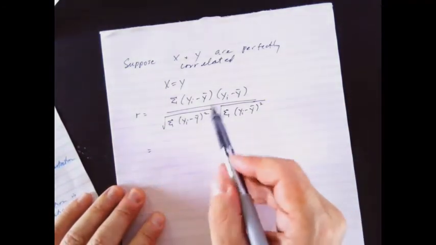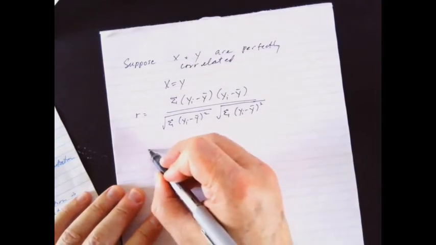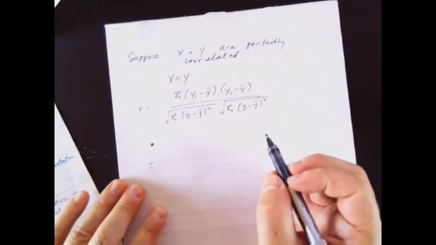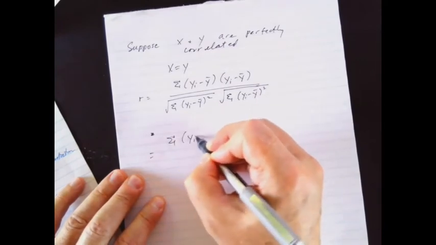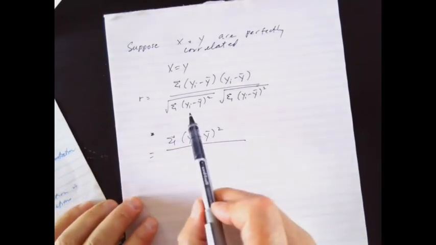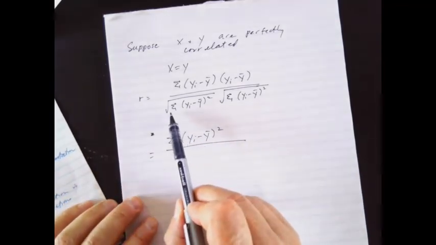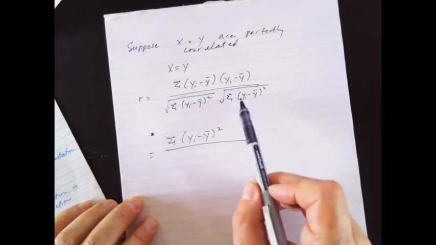All right, so up here I've got two identical terms, so I'm going to have the sum of y minus y bar squared over, now here I have the square root of this times the square root of the same thing.